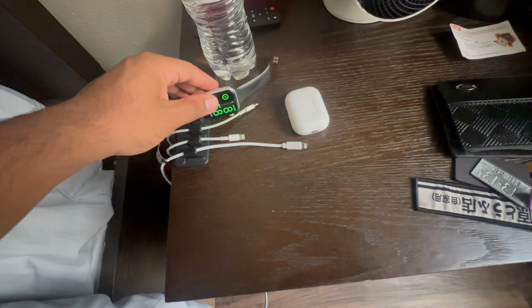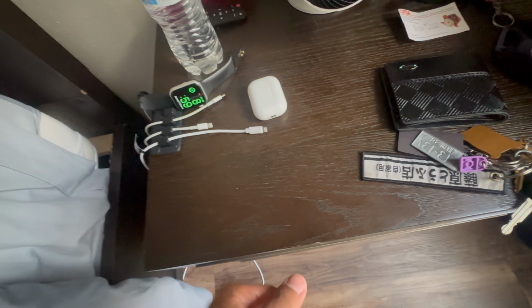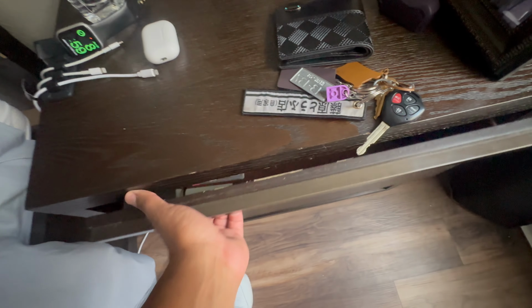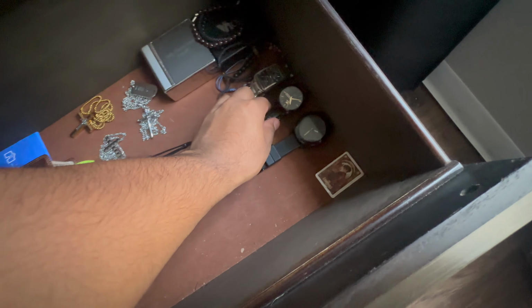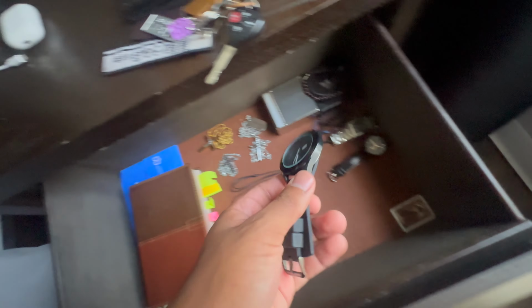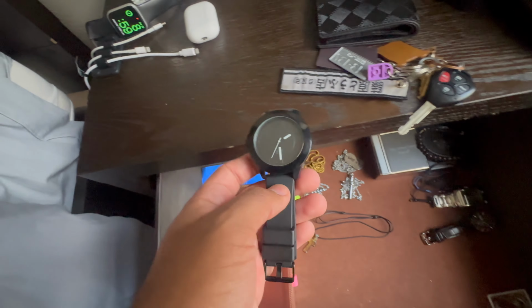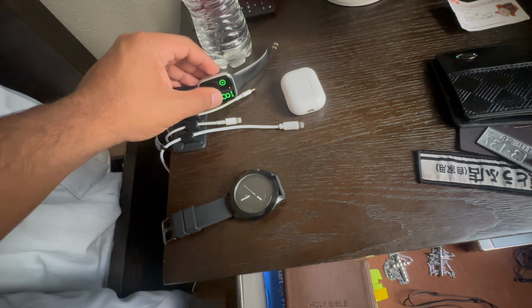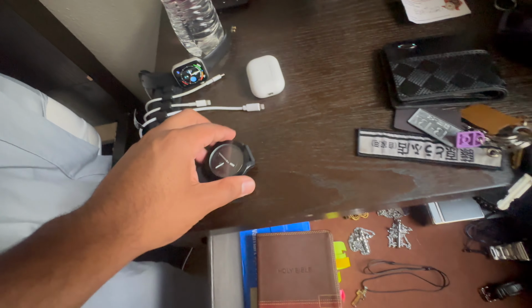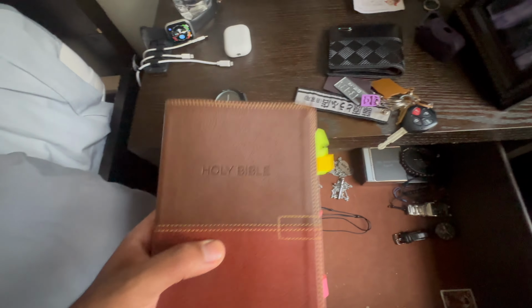So this is a smartwatch, right? And I'm going to open the drawer of my nightstand and get my regular watch. It was a gift from my girlfriend. So here's a regular watch. And here's a smartwatch. And here, as you can see, here's my Bible that I use to study.